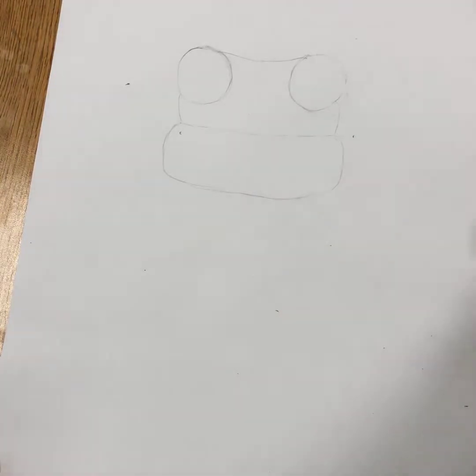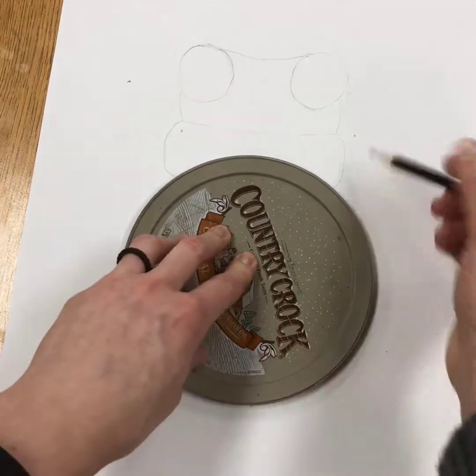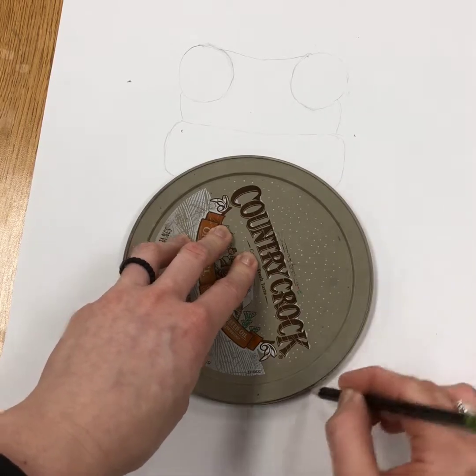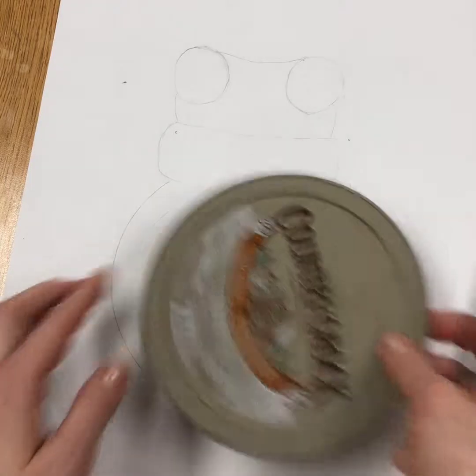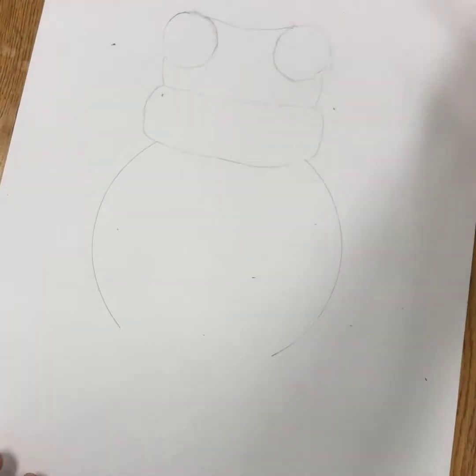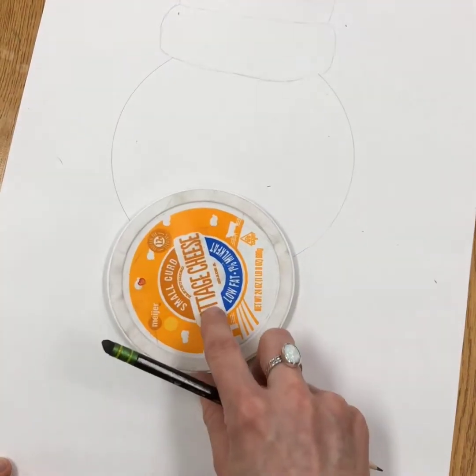So for my body, just to mix it up, we'll use the circle to get something a little different. And also, if you're worried about drawing something too small, these lids can help you to make sure that they stay nice and large. So we're filling up our paper and not leaving a bunch of negative space.